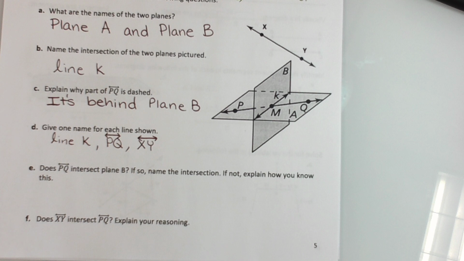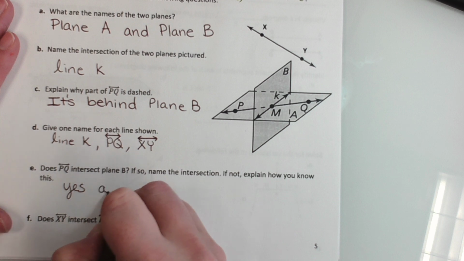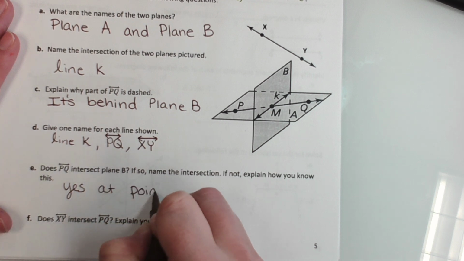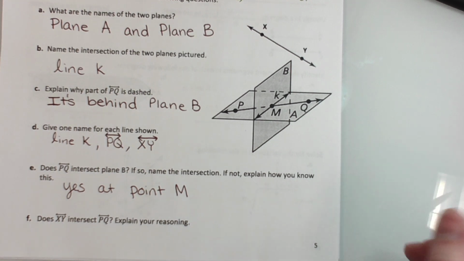Does the line PQ intersect plane B? Yes. If so, what is the intersection? Specifically, point M. If lines intersect a plane, it is most likely at a point. The exception is if the plane, or if the line was sitting on top of the plane.